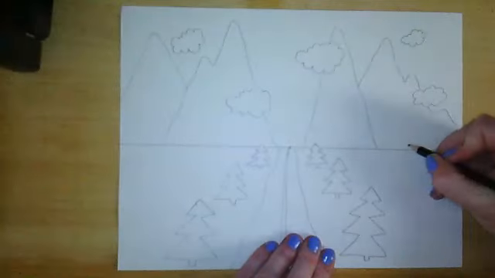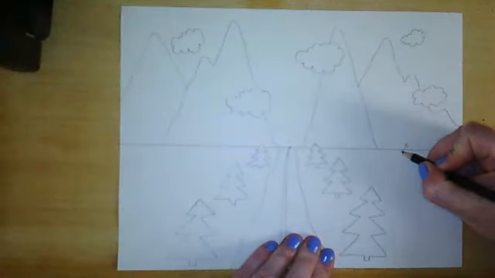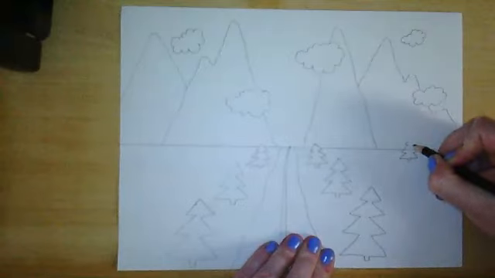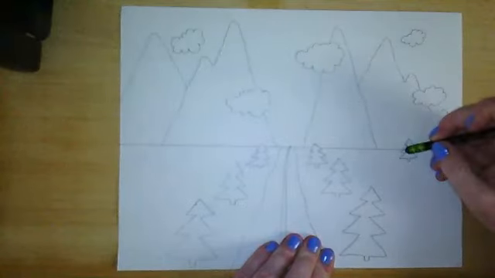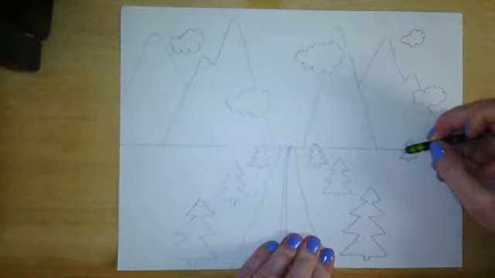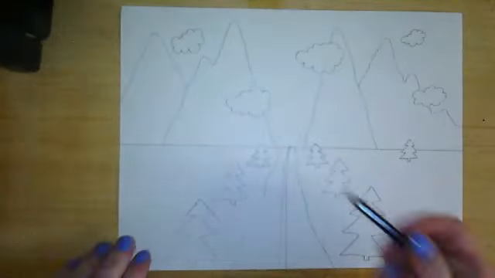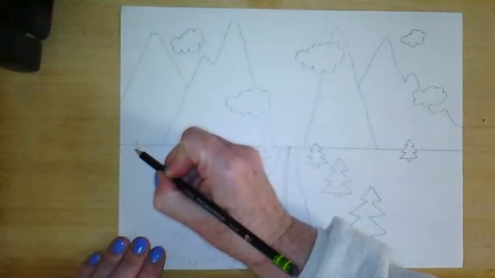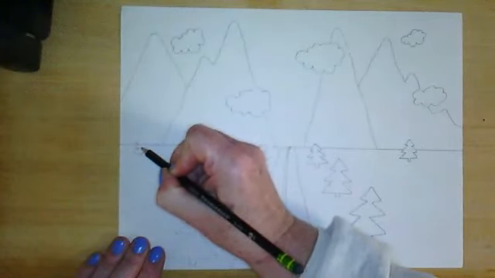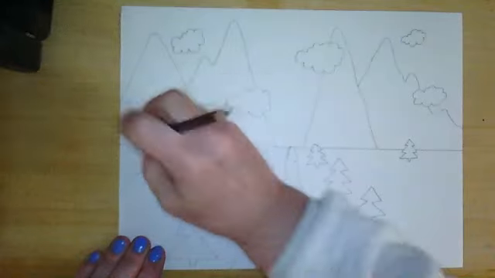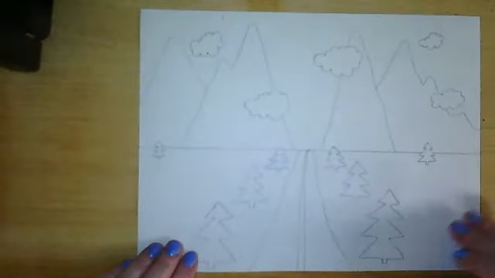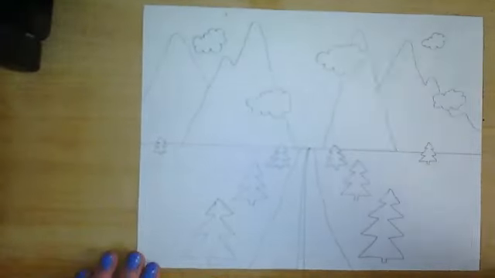Now over here, I'm going to make a small one, really small. It's kind of far away, and I'm overlapping the horizon line. I'm going to erase that, and I'm going to do one way over on the side. This one's going to be even smaller because it's furthest away. Erase that horizon line, and now I've got a little bit more distance showing in my picture. Okay, so this completes the drawing.